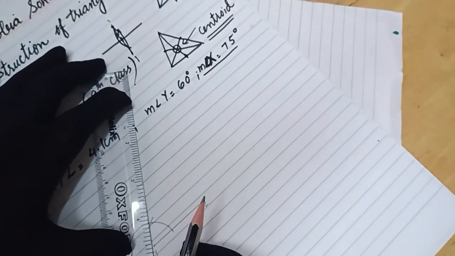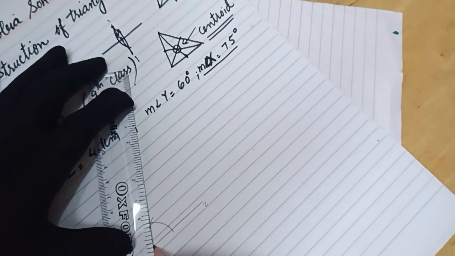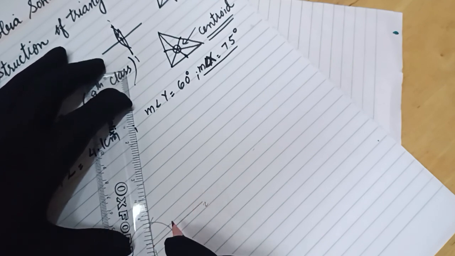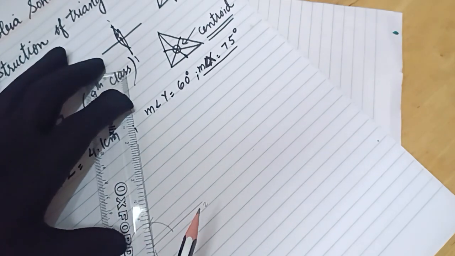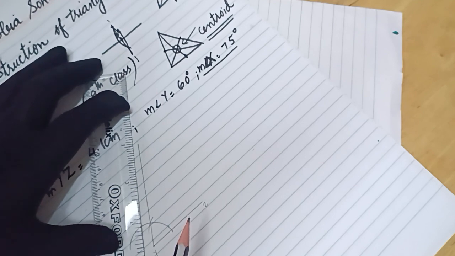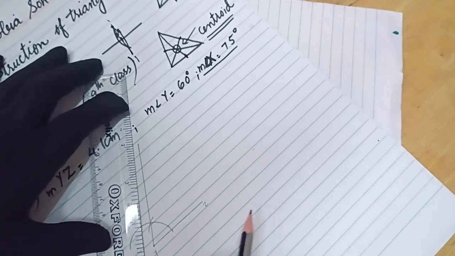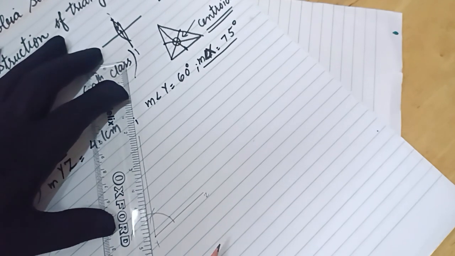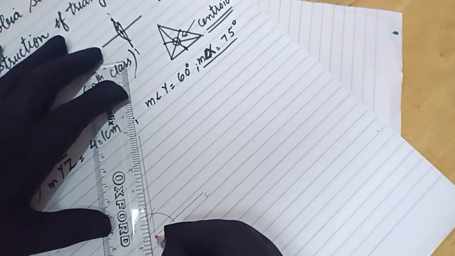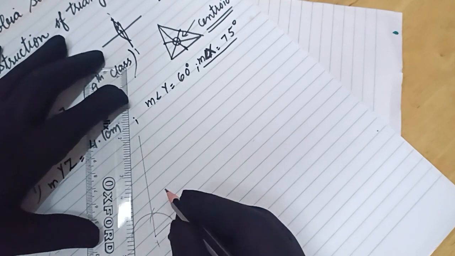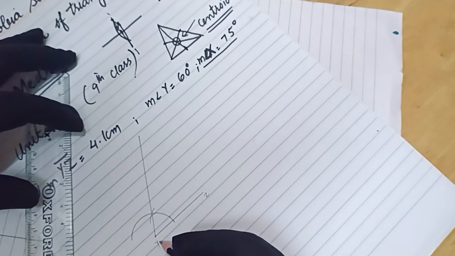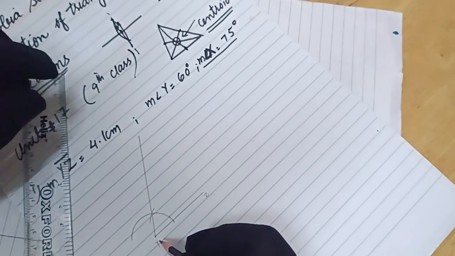I don't want a mistake of even half millimeter or half degree, so that the measurements will not change and our result will be accurate. That's why be conscious when you are drawing the actual centers, midpoints or intersection points; they should be joined very carefully. Okay, now the angle of 60 degree is done.